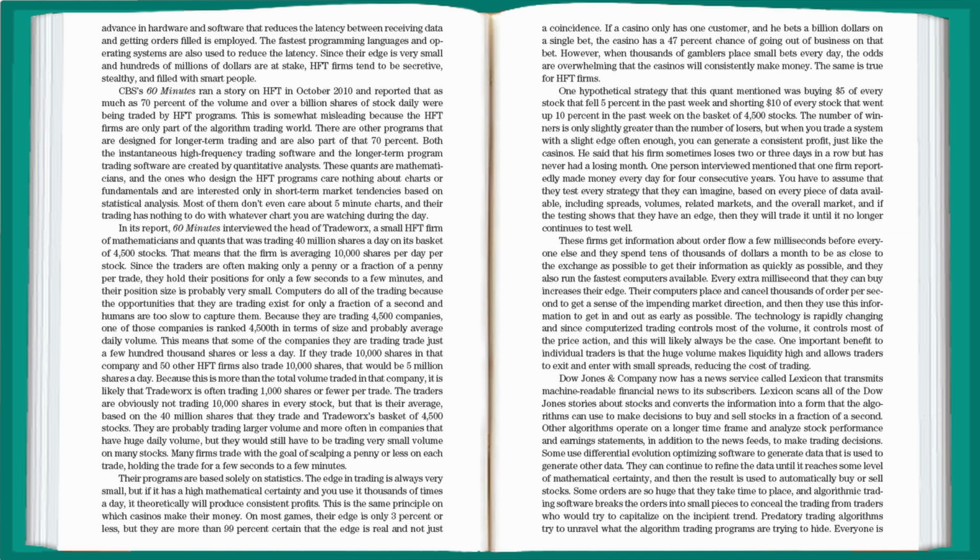In its report, 60 Minutes interviewed the head of TradeWorks, a small HFT firm of mathematicians and quants that was trading 40 million shares a day on its basket of 4,500 stocks. That means that the firm is averaging 10,000 shares per day per stock. Since the traders are often making only a penny or a fraction of a penny per trade, they hold their positions for only a few seconds to a few minutes, and their position size is probably very small. Computers do all of the trading because the opportunities that they are trading exist for only a fraction of a second, and humans are too slow to capture them.